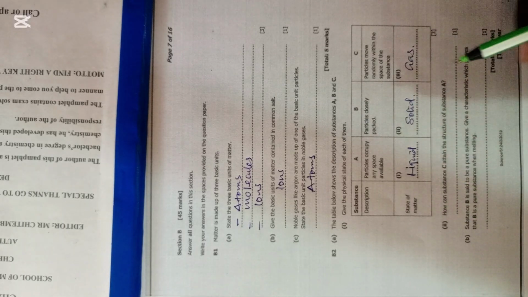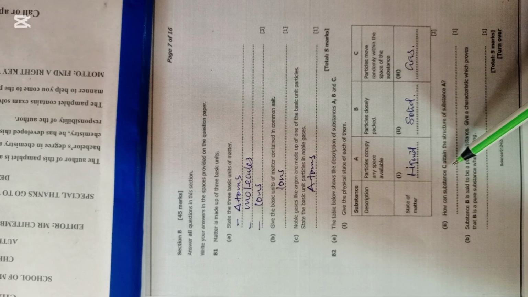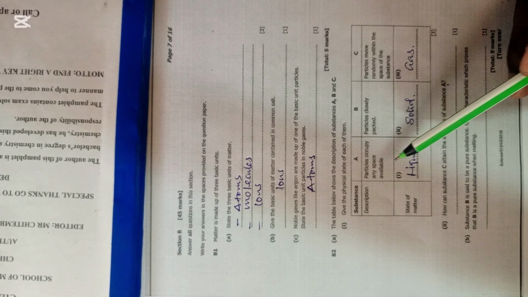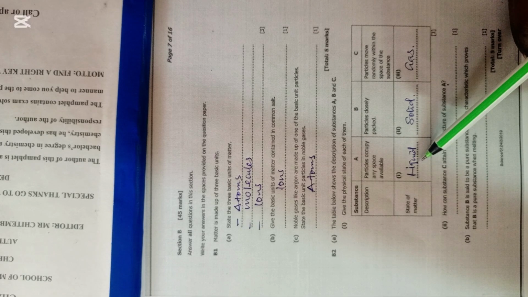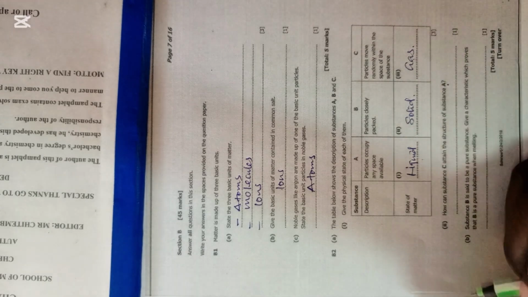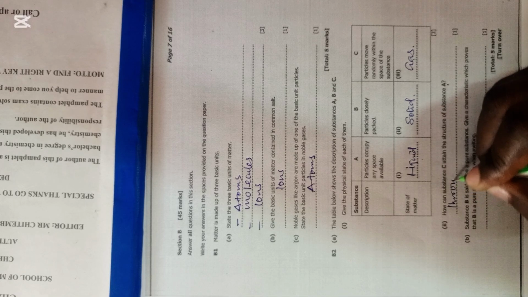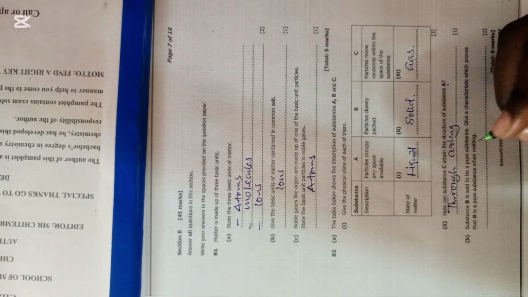So the other question is Roman number 2. How can substance C attain the structure of substance A? Remember, substance C is simply gas, and substance A, looking at the diagram that we have here, is a liquid. Now, how can you move from gas to liquid? This is through cooling.